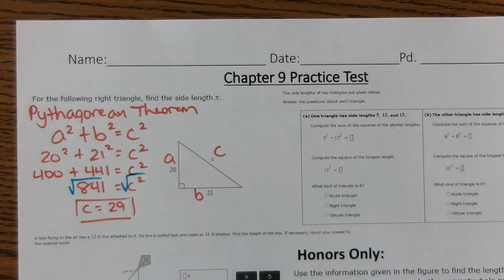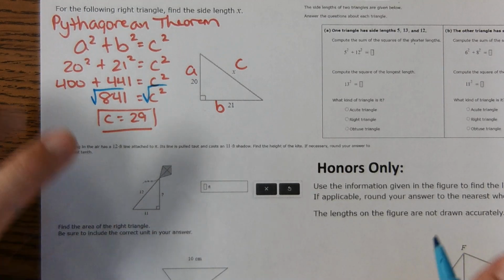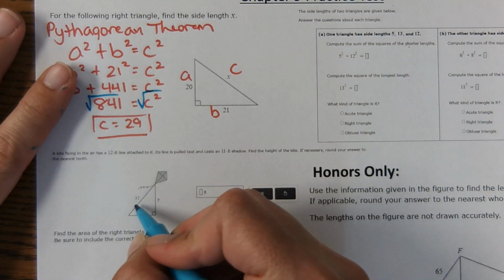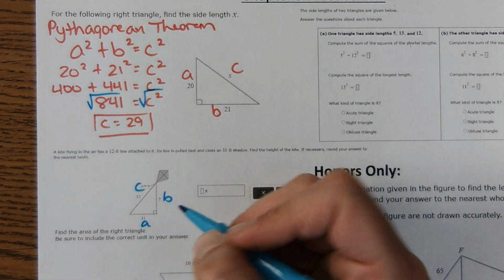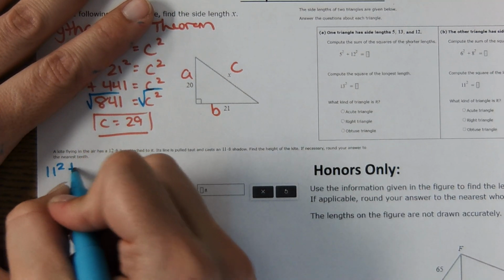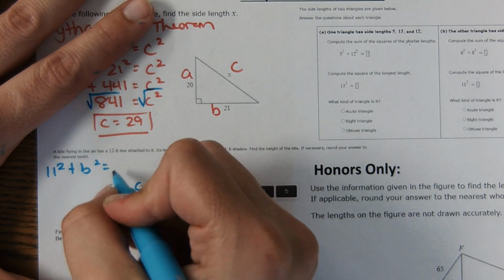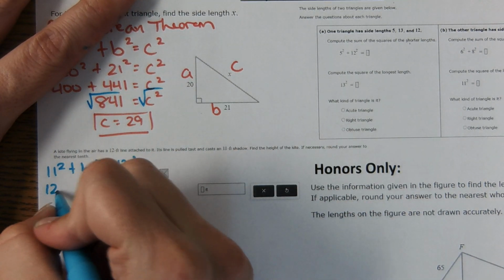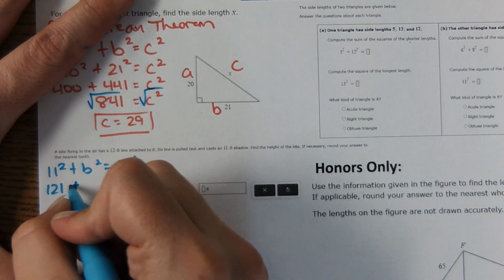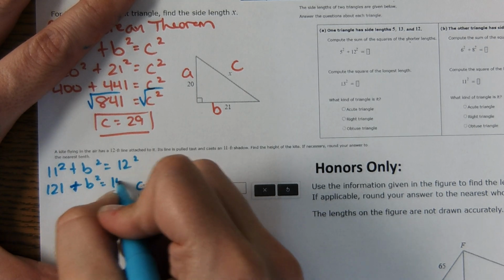Next one. Next one's Pythagorean theorem as well, but in this case, we're not solving for c. We have a and b here, and they give us c, so we're going to solve for b now. So we have 11 squared plus b squared equals 12 squared, and we'll solve for this missing side. 121 plus b squared equals 144.